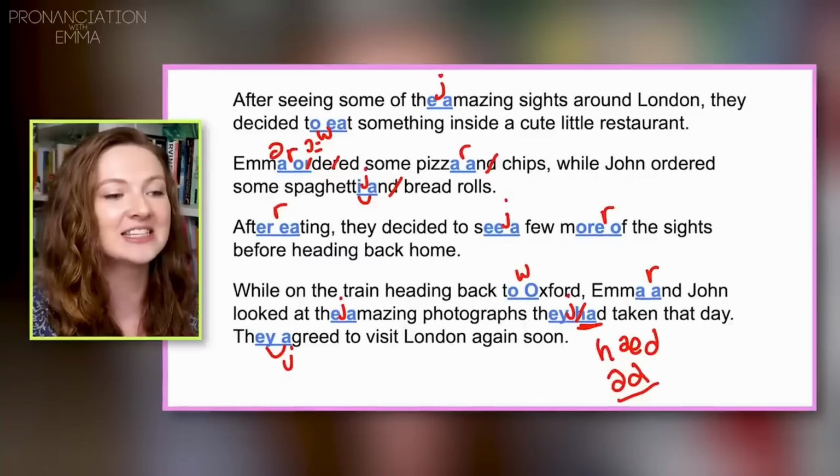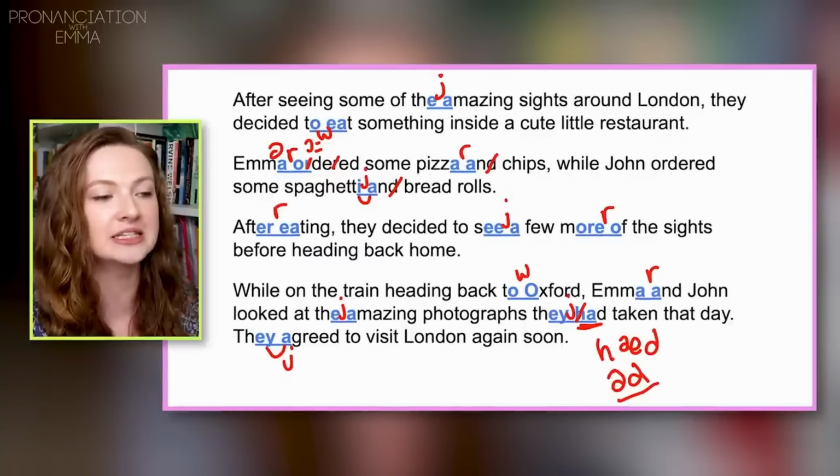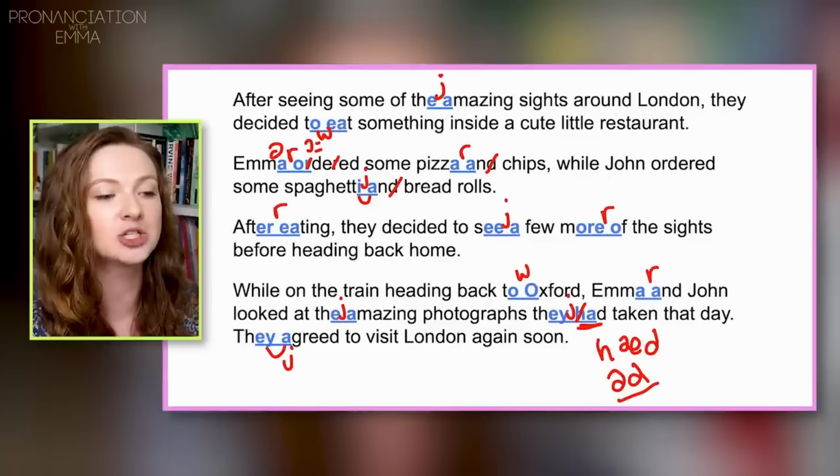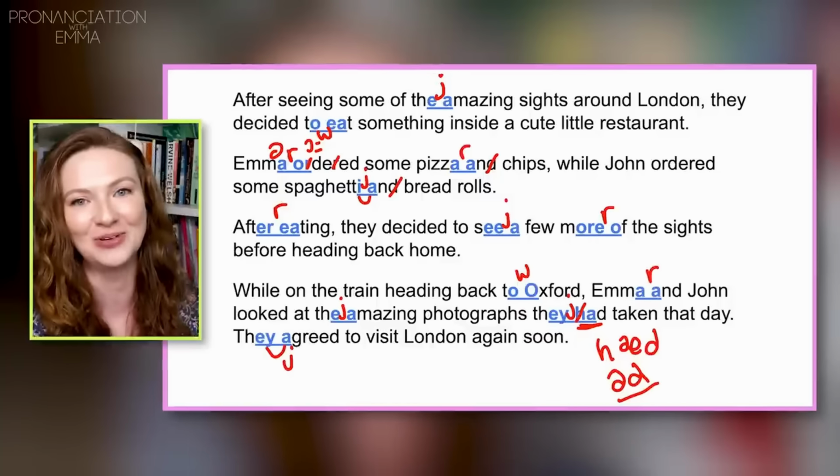After eating, they decided to see a few more of the sights before heading back home. While on the train heading back to Oxford, Emma and John looked at the amazing photographs they had taken that day. They agreed to visit London again soon.